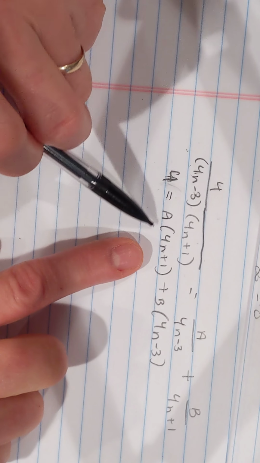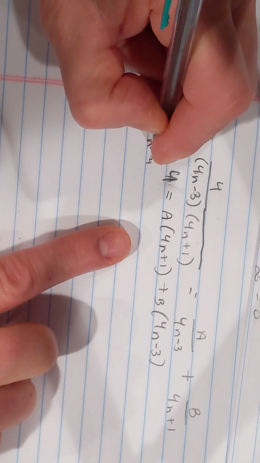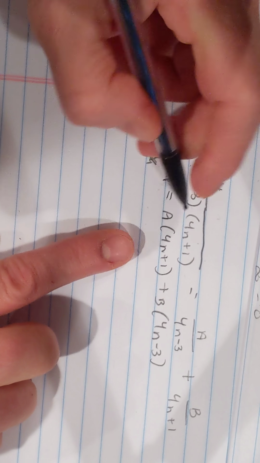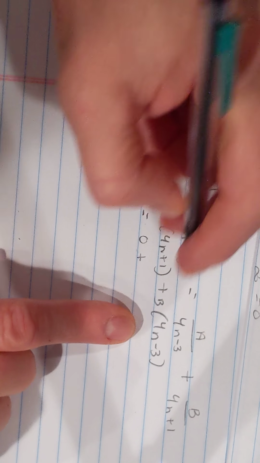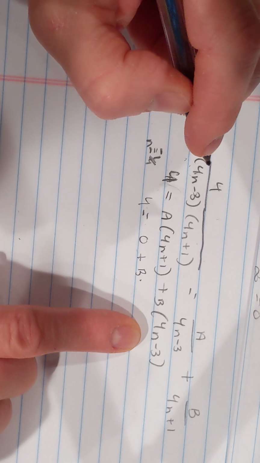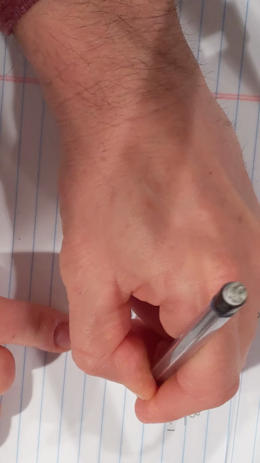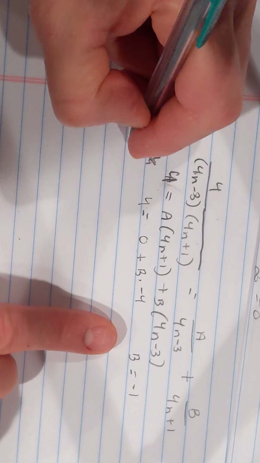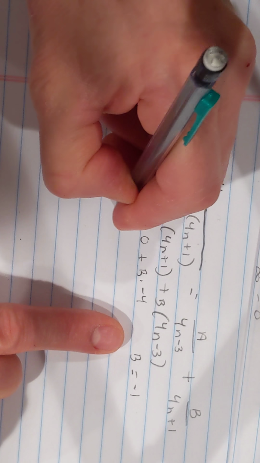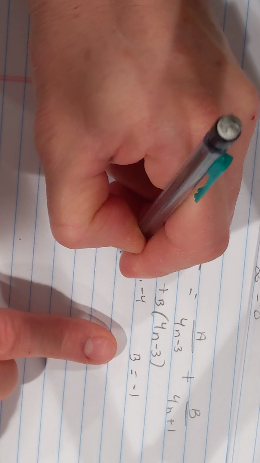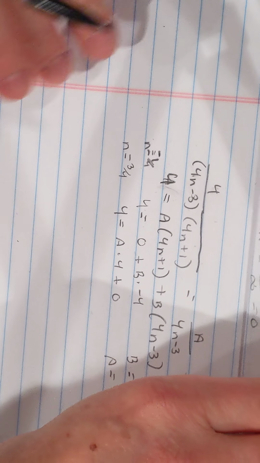Okay, so I need to get rid of this A, so I'm going to use n is 1/4. How about negative 1/4? If n is negative 1/4, I have 4 equals 0 plus B times 4 times negative 1/4, which is negative 1. Subtract 3 is negative 4. B will be negative 1. And let's pick n to be 3/4. If I do that, I get 4 equals A times 4 plus 0. A is 1.